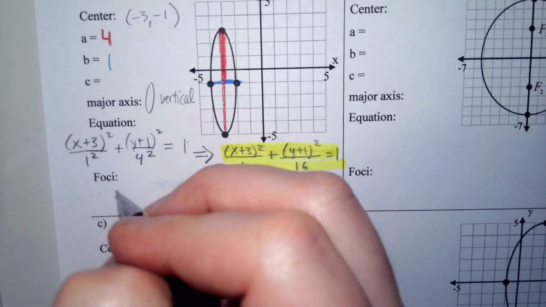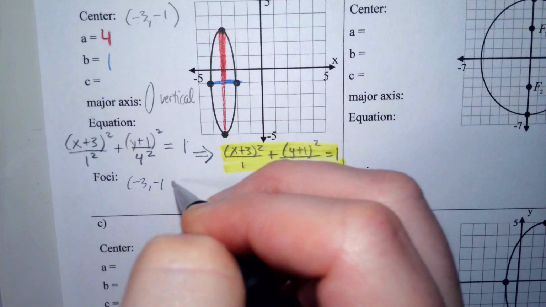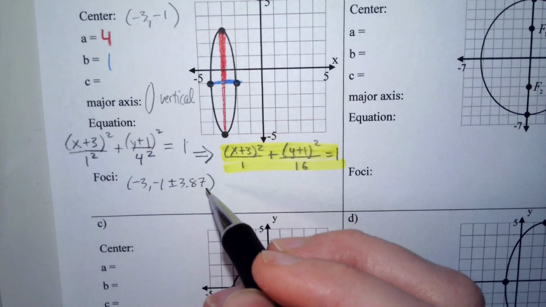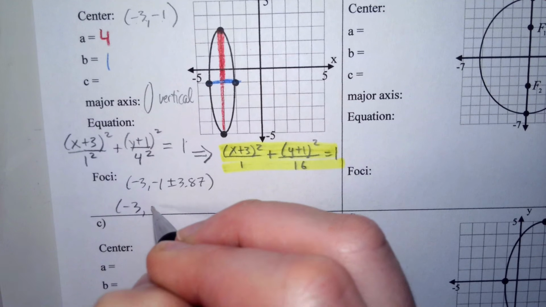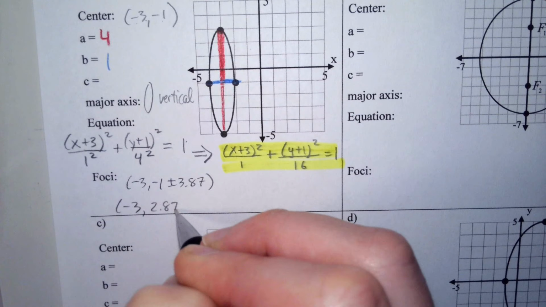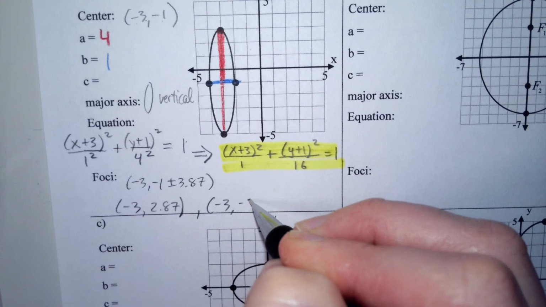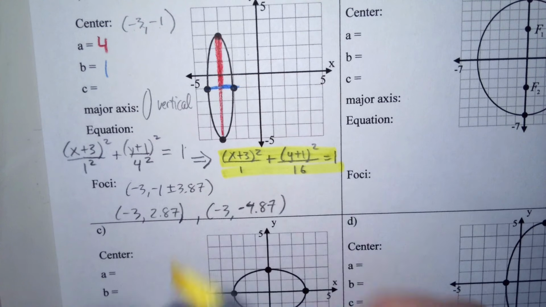So we have the center -3, -1. I'm going to add 3.87 to the y values to go up and down. And so therefore the final solution is -3, 2.87 and -3, -4.87. And those are our answers for the foci.